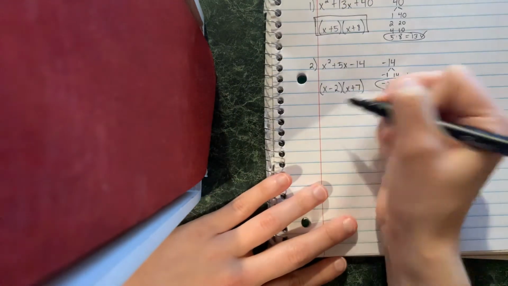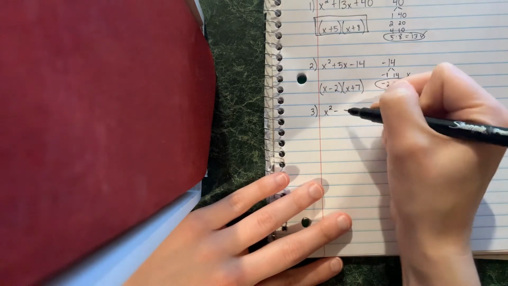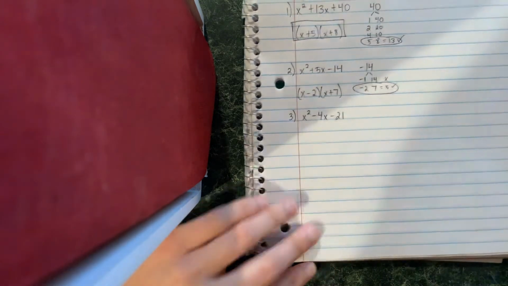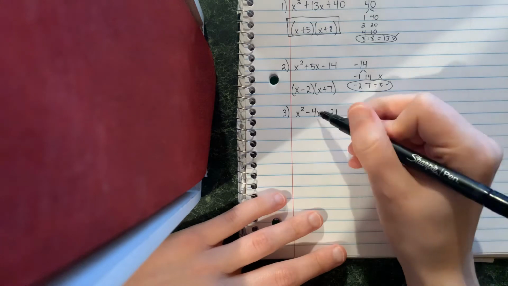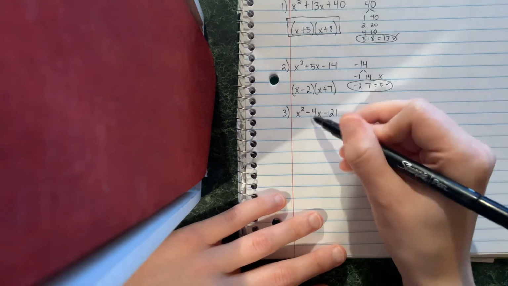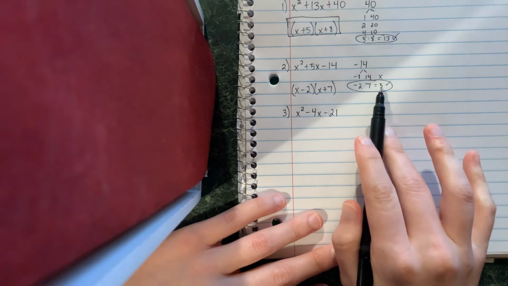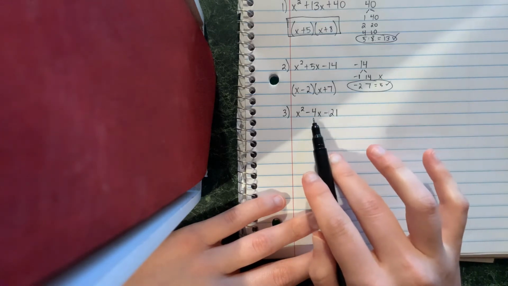Let's see this one, number 3. Let's say they're both negative, so x squared minus 4x minus 21. Same situation: we still need to find factors of this number that are going to add to this one, but now it's a negative 4. So see how the smaller number was negative before; that's why we ended up with a positive number. Now we need to make our bigger factor negative to get to that negative number.